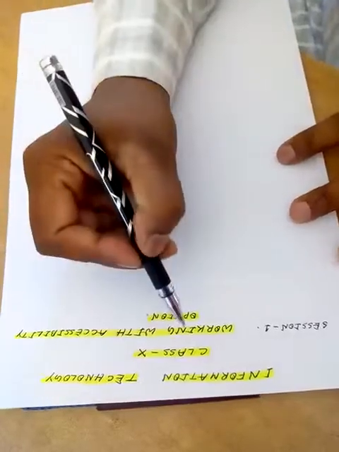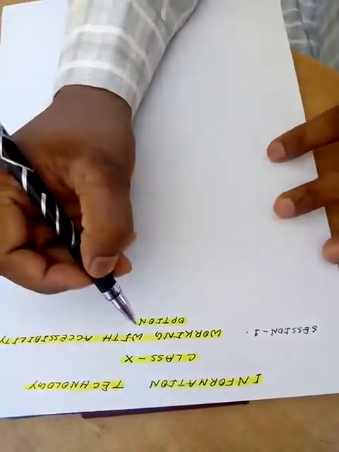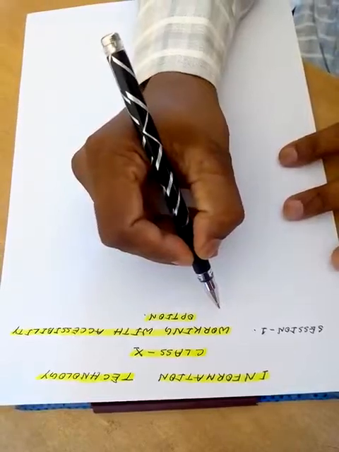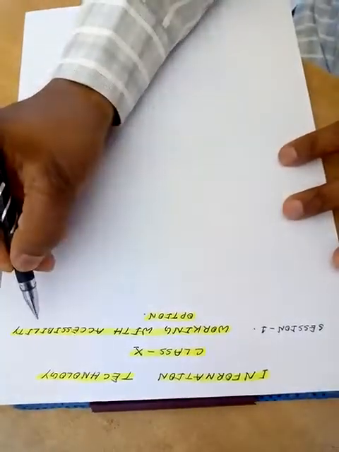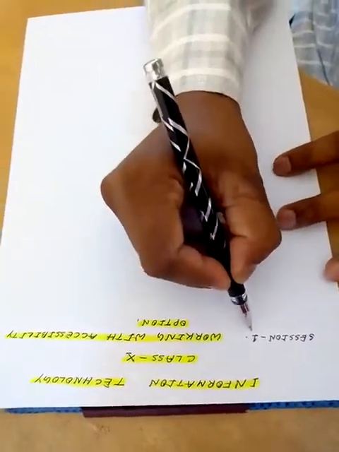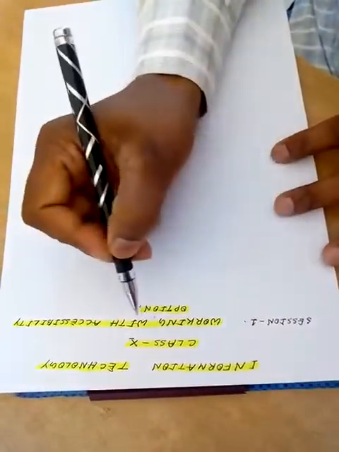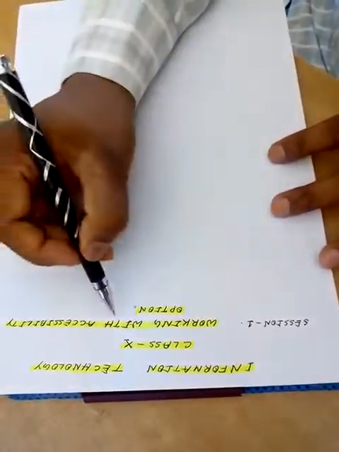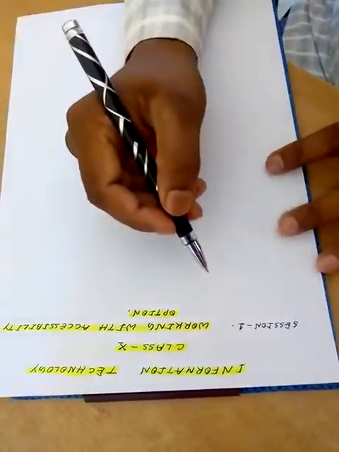Friend, today we are going to start the first topic of Information Technology Class 10. The name of the topic is Working with Accessibility Options, which is Session 1. The topic is divided into different sessions. Today we will discuss Session 1, which is working with accessibility options.